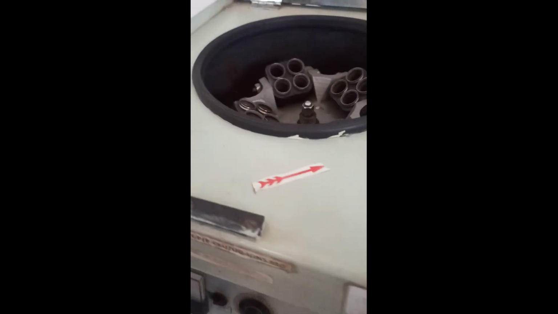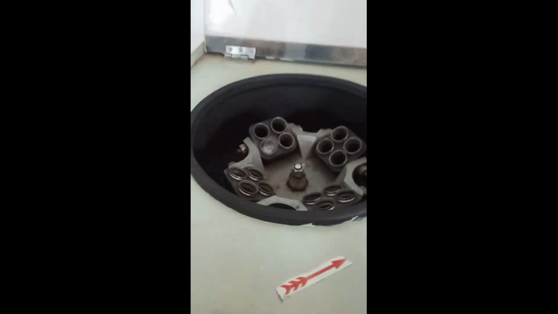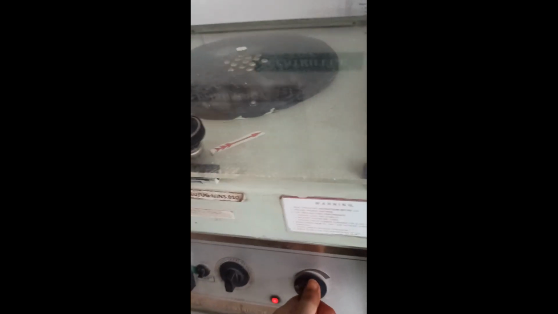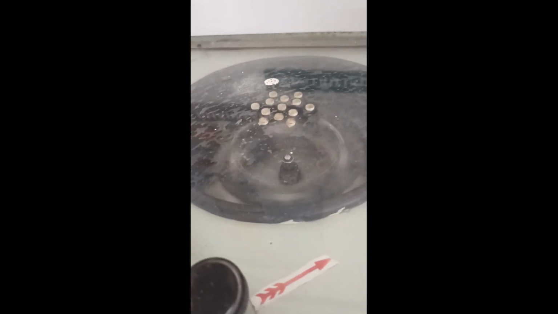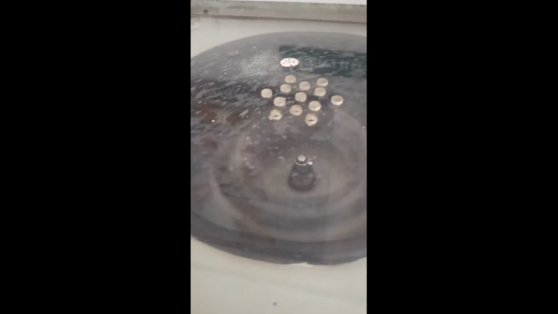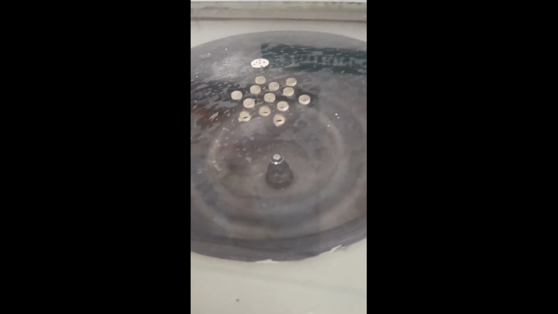We always need to keep the test tubes on equal opposite sides, in equal proportions, in balance mode. Subjecting for centrifugation, note down the time, 10 minutes.